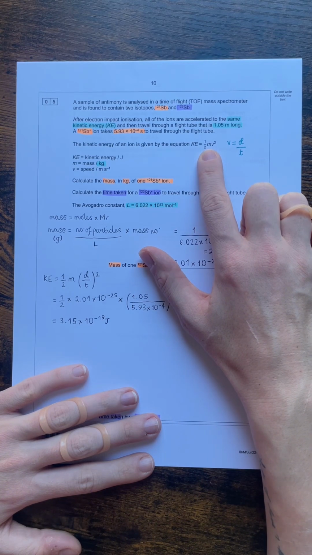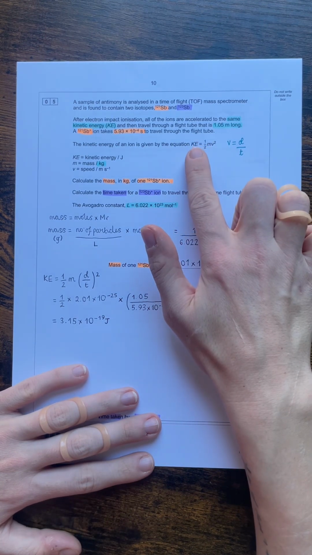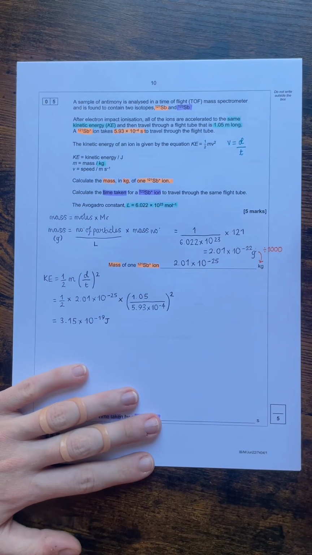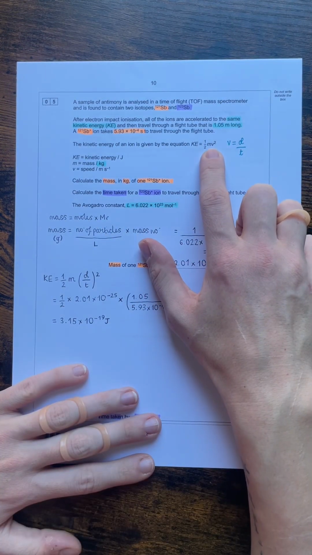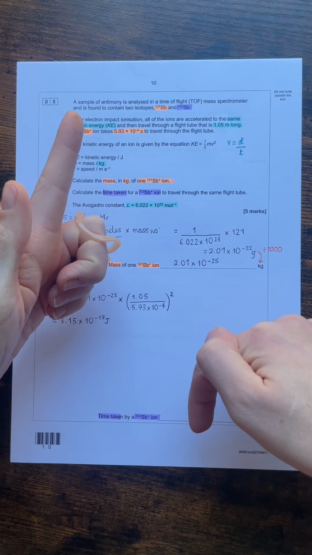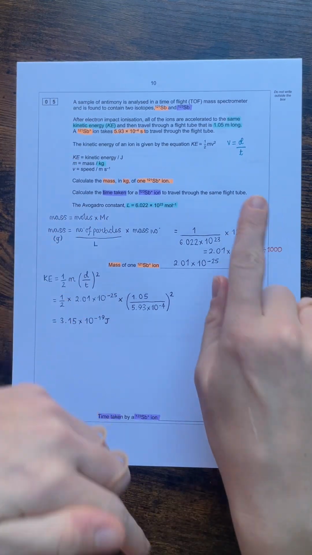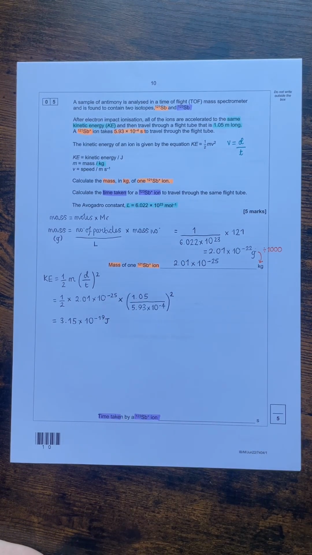Because some of them will have higher masses, they will therefore move more slowly, their velocity will decrease, therefore they won't get to the end of the flight tube and hit the detector as quickly, whereas the lighter ions, they will be able to travel faster, so their velocity will increase. And so the mass and velocity have an inverse relationship, so higher mass, decreased velocity, lower mass, increased velocity, to keep the kinetic energy the same. And that means that the ions will hit the detector from the lightest mass first to the heaviest mass last. So having the same kinetic energy is really important.